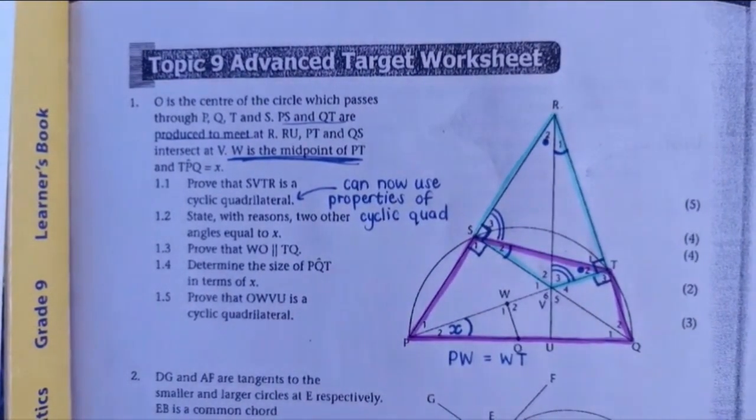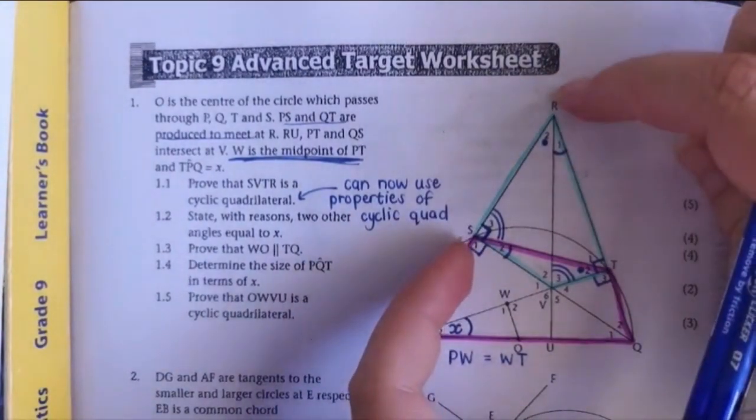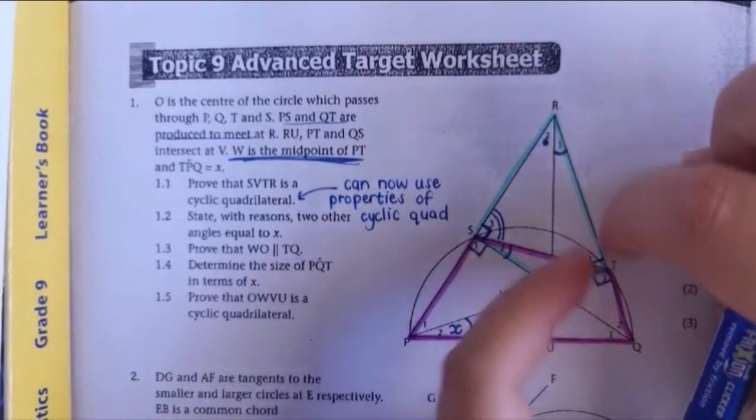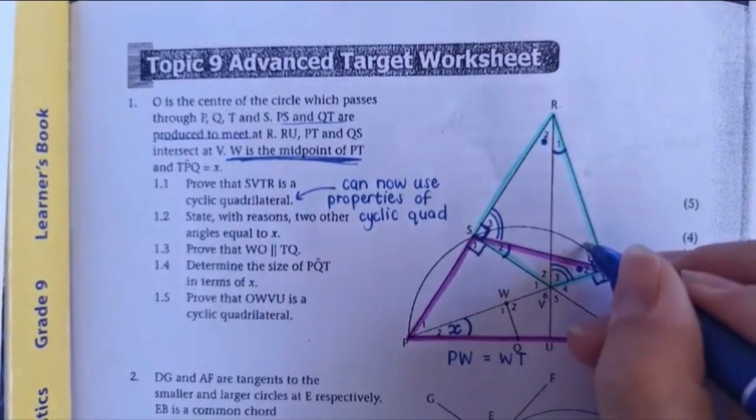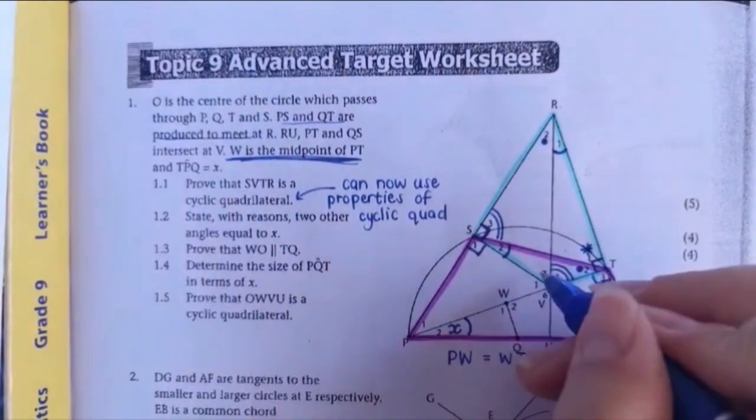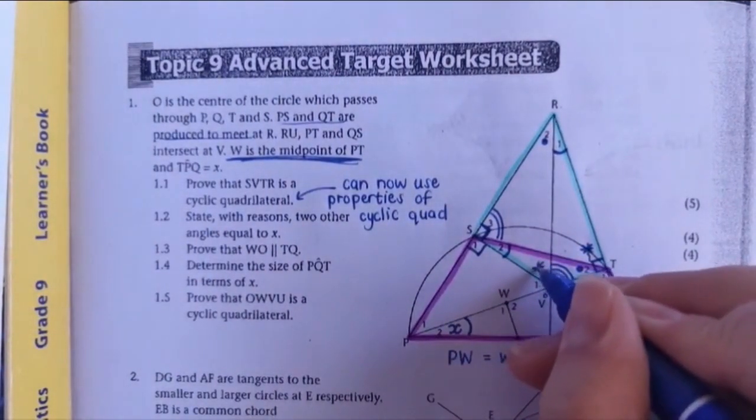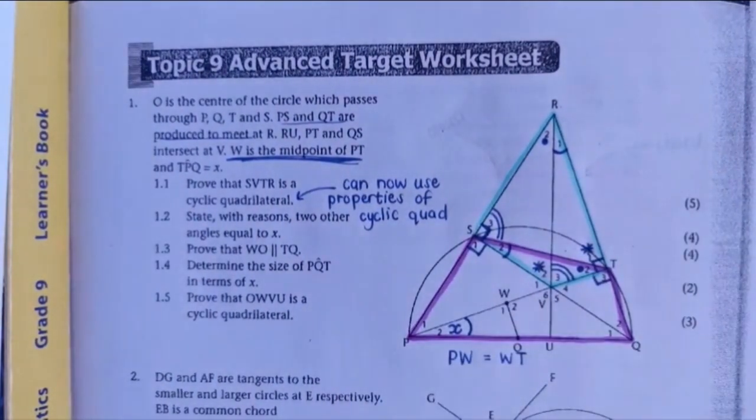And then we have one last chord that we haven't looked at, SR. So SR subtends T1. Let's use a star for that one. And V2. Guys, we might not have to use all of these pairs of angles, but I'm just filling them in.